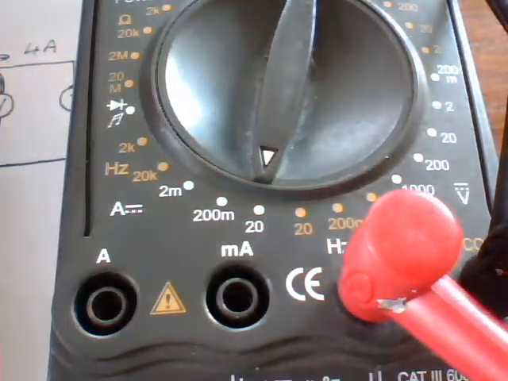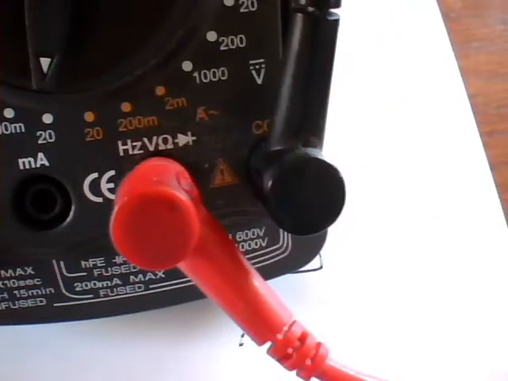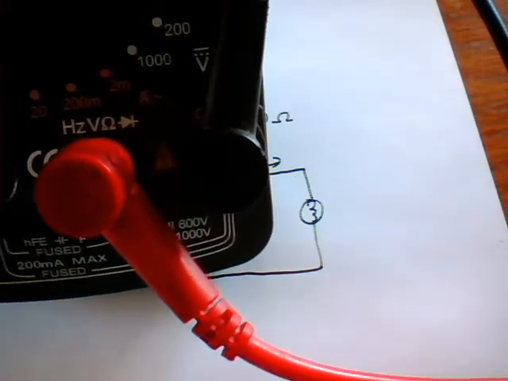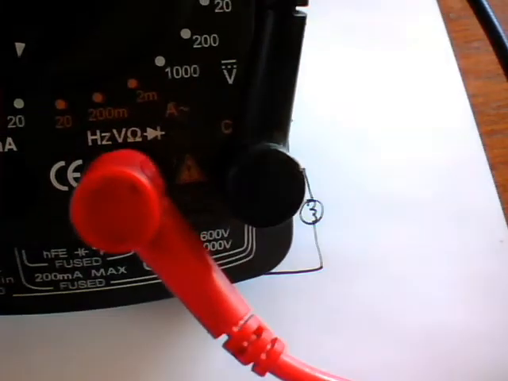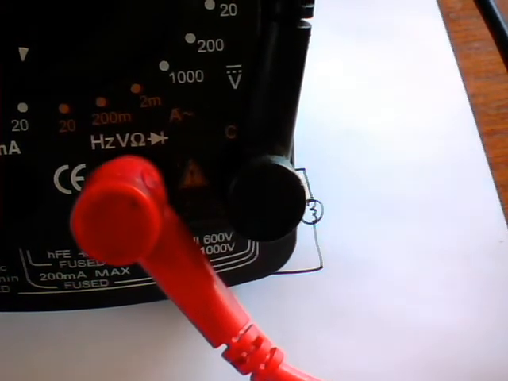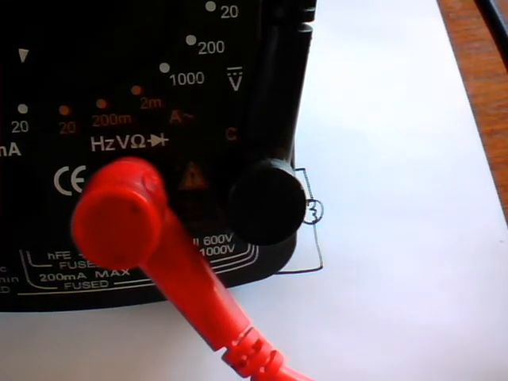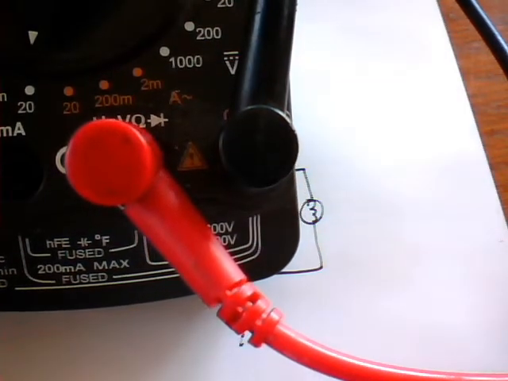Now, if you're measuring voltage, then you have your cables connected so you have your ground connection and you have your positive into the symbol where it says V. It also says some other things like hertz and ohms, so you would use that if you're measuring frequency in hertz or if you're measuring ohms resistance.